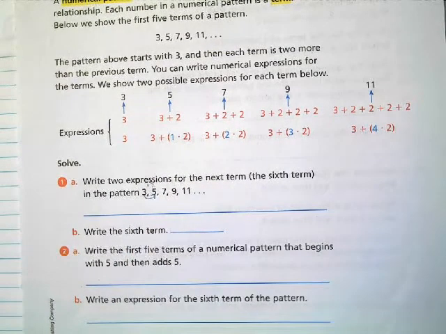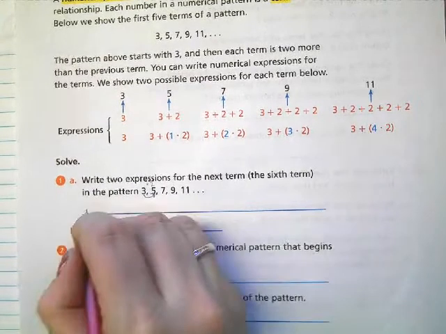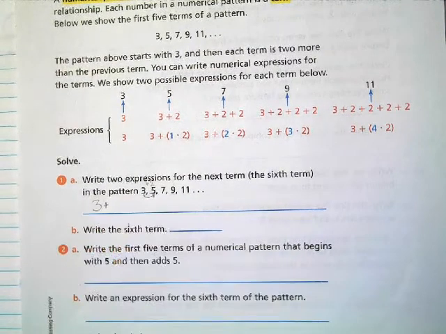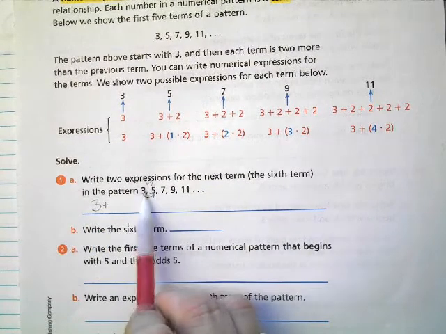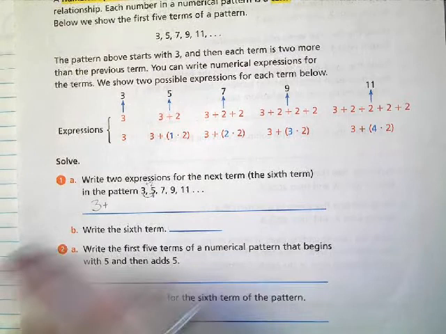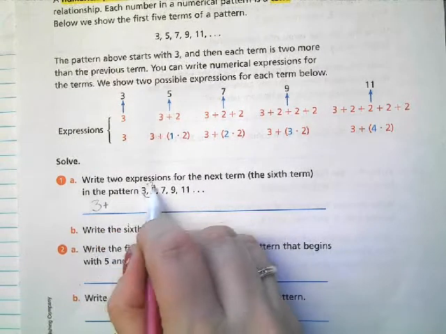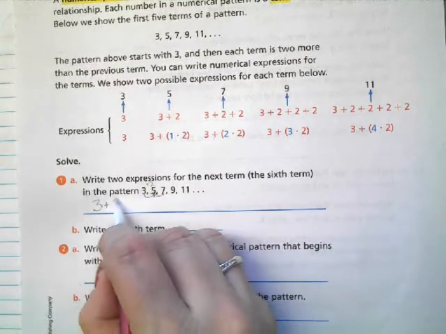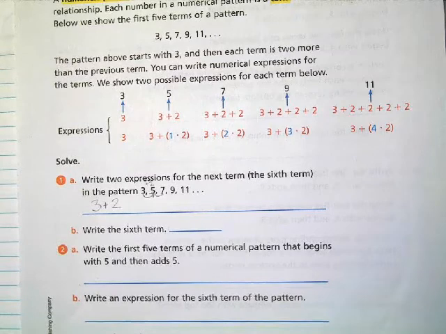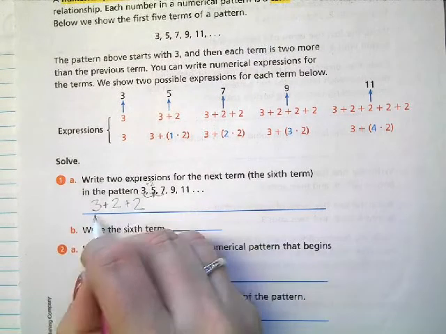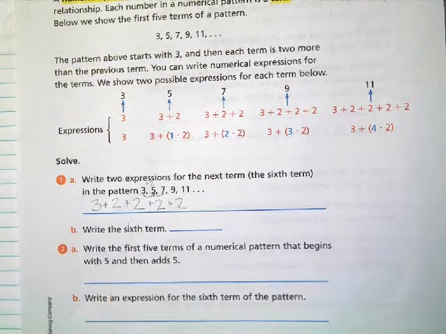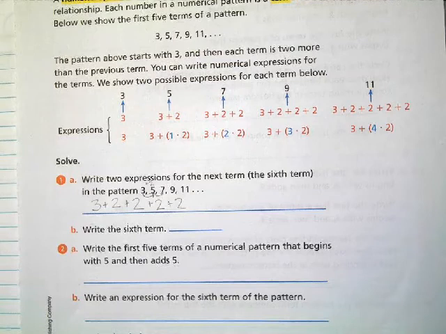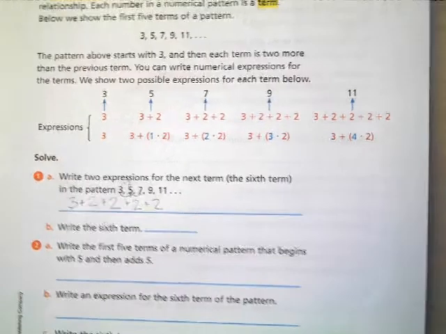3, 5, 7, 9, 11. Well, what's happening here in between the 3 and 5? They're adding 2. So that's what's happening, but we begin with 3. So we'll start it with 3 plus 2 plus 2 plus 2 plus 2. You got to do that multiple times because you got to get to each term. So when I add 2, I get the second term. When I add 2 more, I got the third term. When I add 2 more, I get the fourth, and then add 2 more to get the fifth. So first term, second term, third term, fourth term, fifth term.